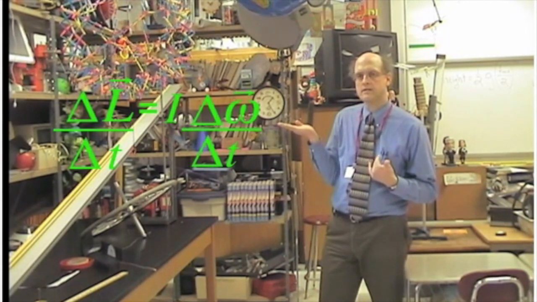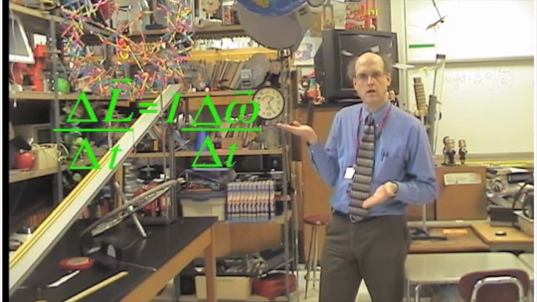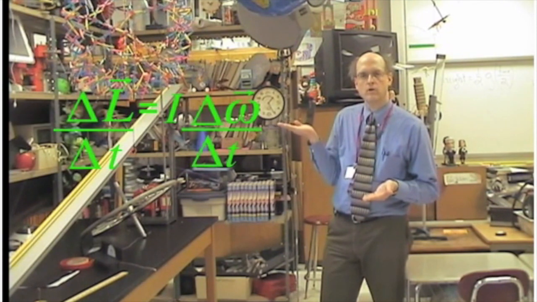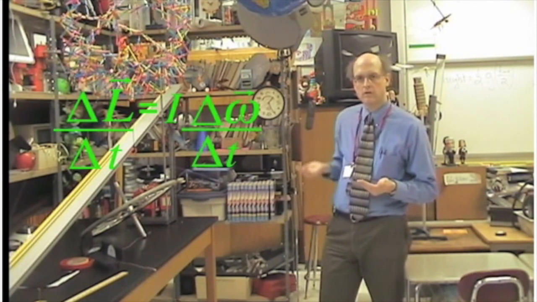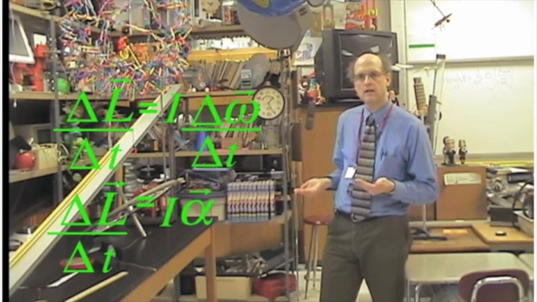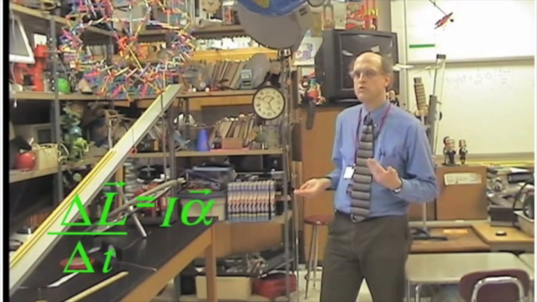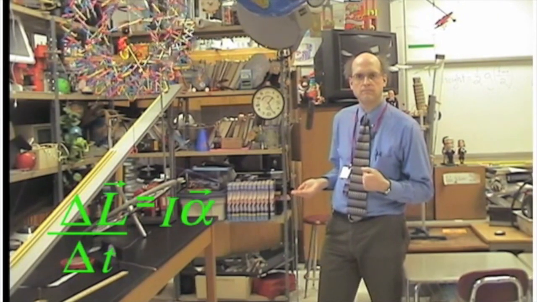Now we recognize the change in omega divided by the change in time as alpha. So we can rewrite this equation as delta L over delta T is equal to I times alpha. Do you recall what I times alpha is equal to?